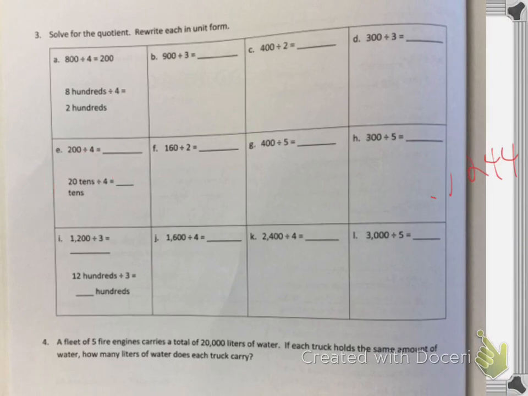All right. We are going to go into our first bit here. 900 divided by 3. We can change this 900 to unit form, so that we have 9 hundreds divided by 3. And I know that 9 divided by 3 is 3. And don't forget to put 3 hundreds. So our answer is 300. Pretty simple, not that complicated for us quite yet.